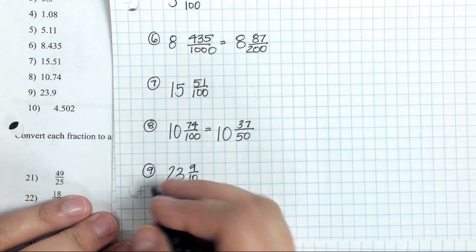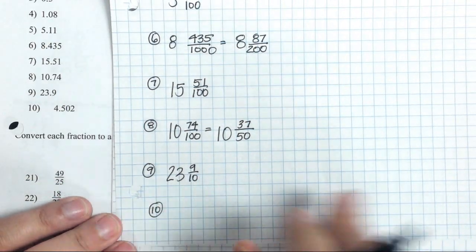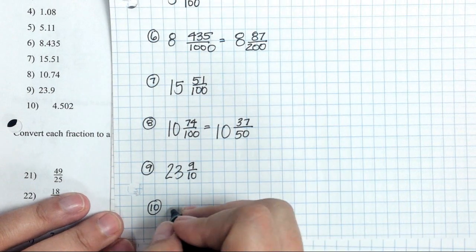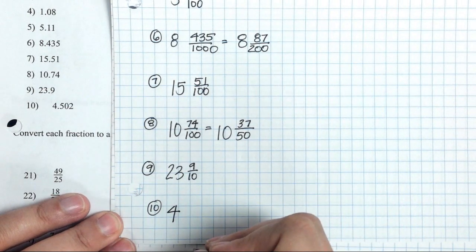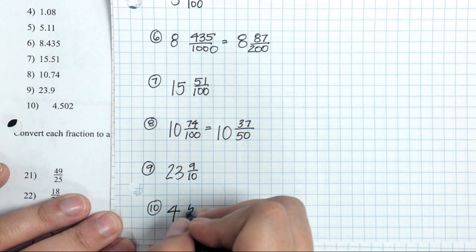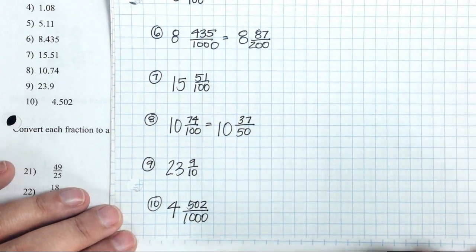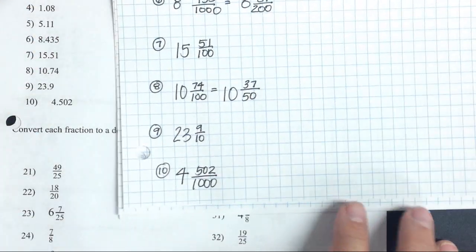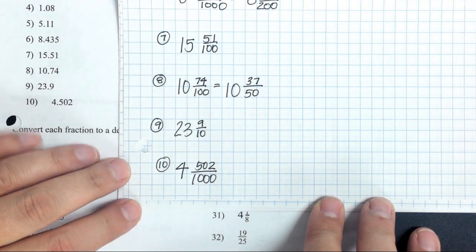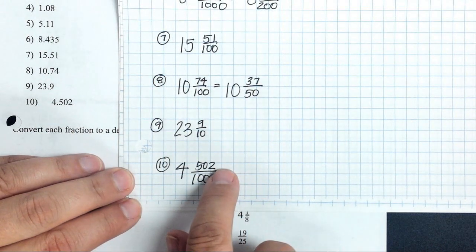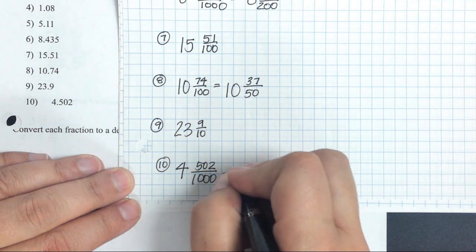All right, number 10. All right, Lindley. 4 and 502 thousandths. You got it. 4 and 502 thousandths. Can we simplify? We can, because they're both even. Okay? Let's leave our whole number the same.